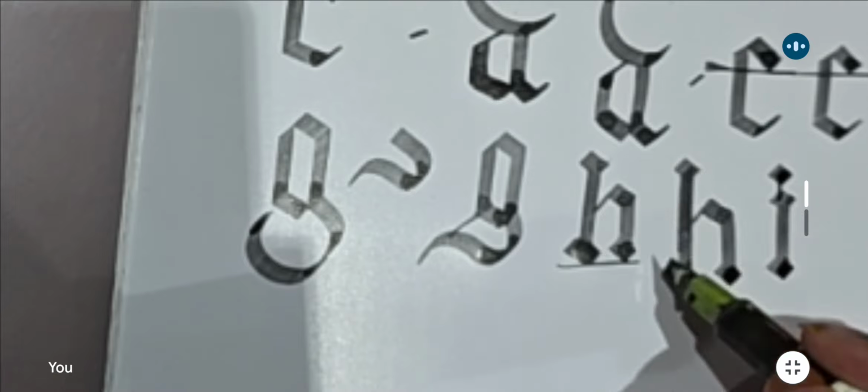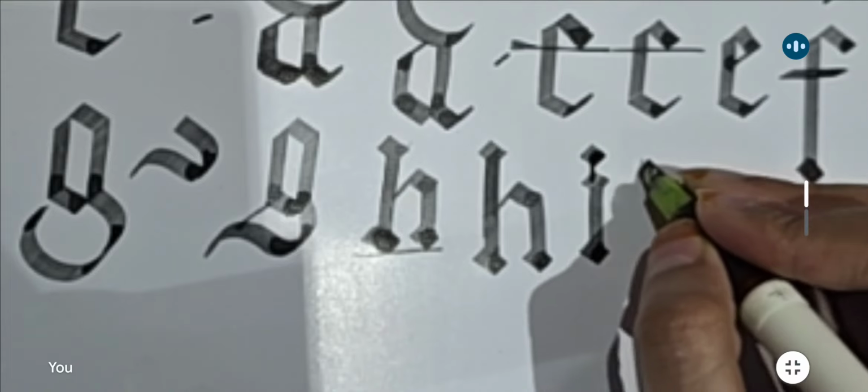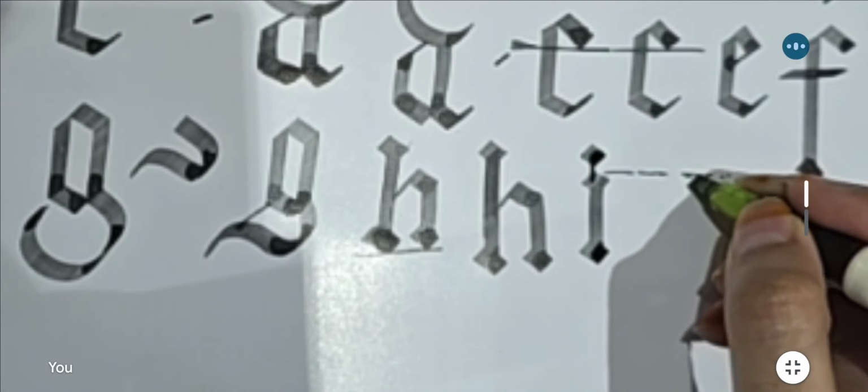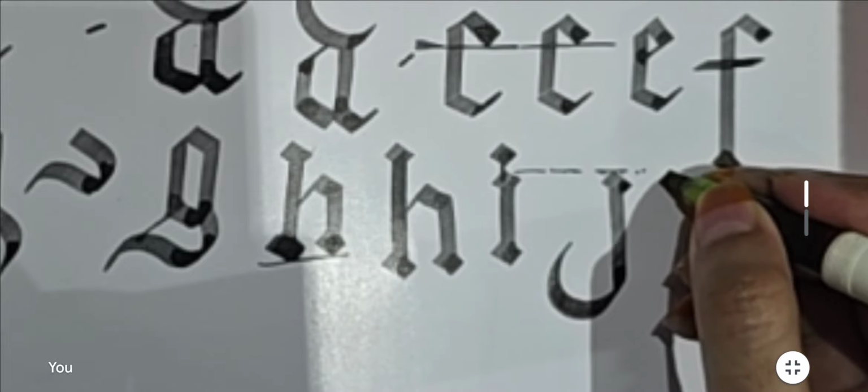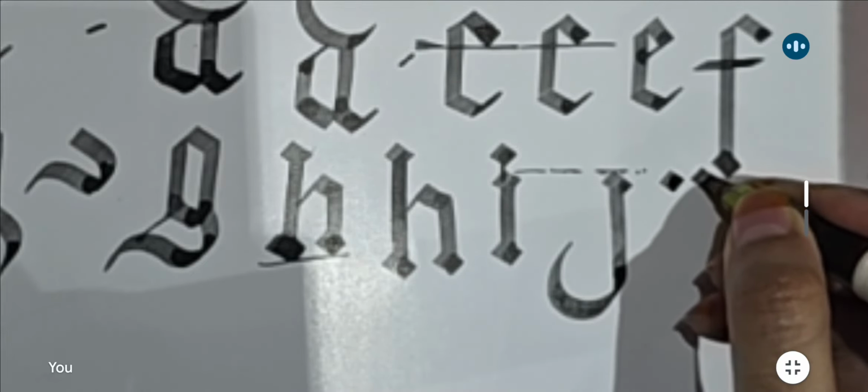Now let's talk about J. So J is a combination of these two strokes with the one long one. So we will start from the same height as I, but we will extend it till the descending area, a little bit long, and then you will add either this, or I think I'll make it over here like this.